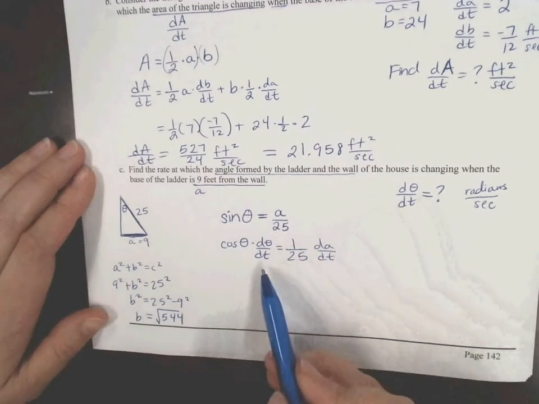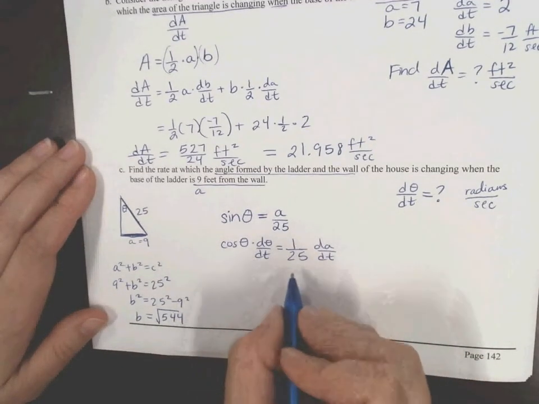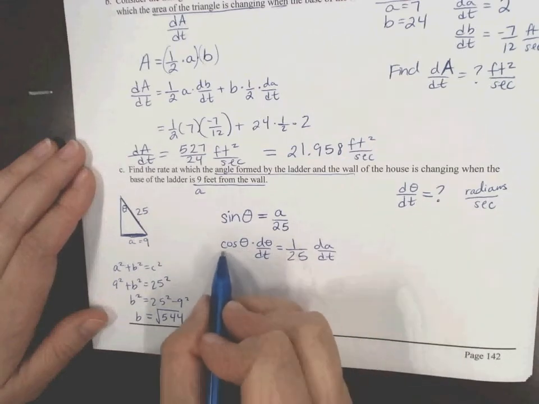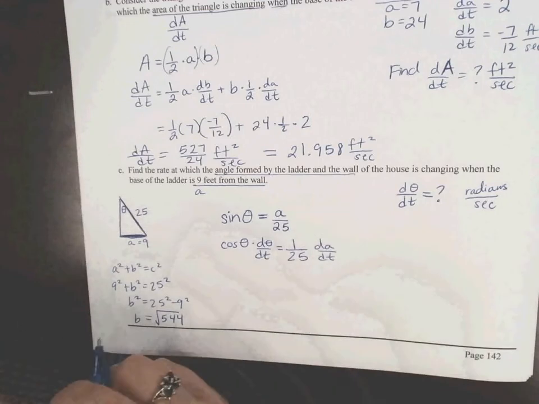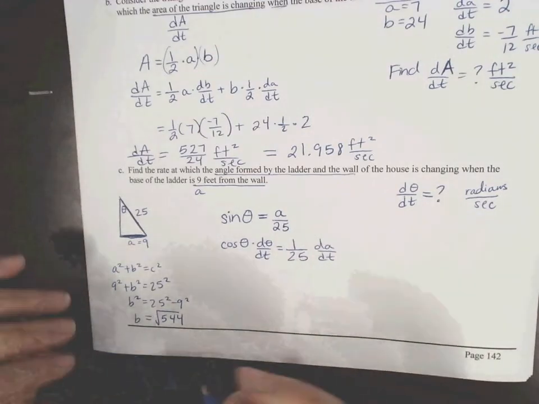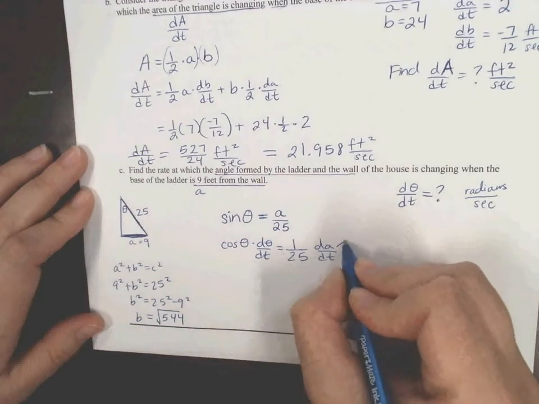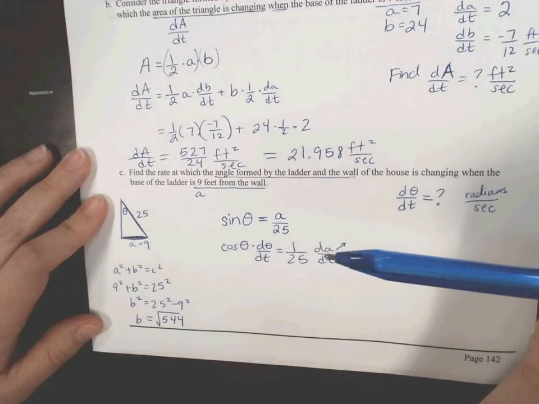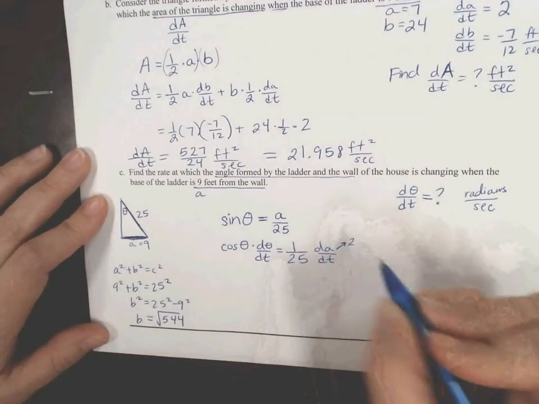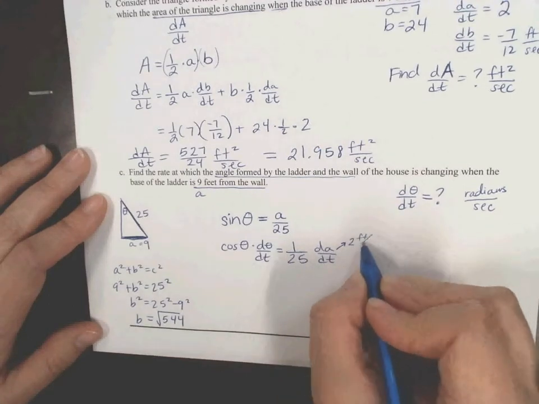Okay, we're looking for dθ/dt, so this should be my unknown. That means that I need to know what cosine of theta is, and I need to know dA/dt. So dA/dt was given to me in the very beginning because dA/dt was how fast the base of the ladder was being pulled away. So that never changed. So that's still 2 feet per second, all right?